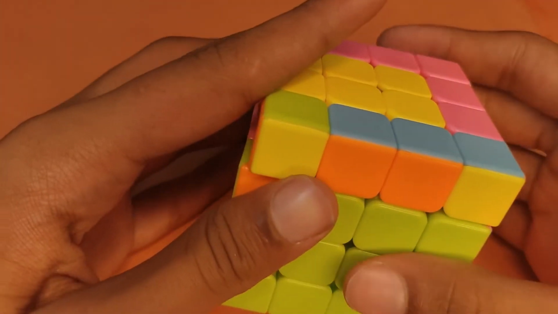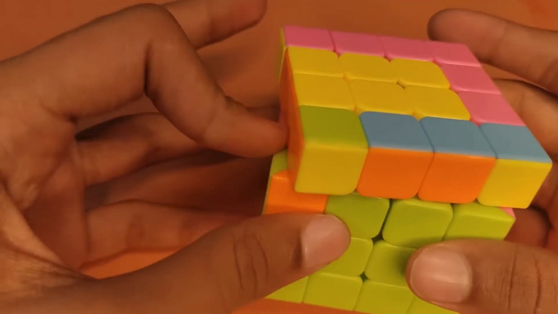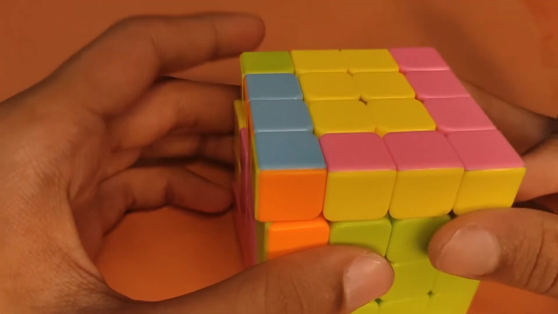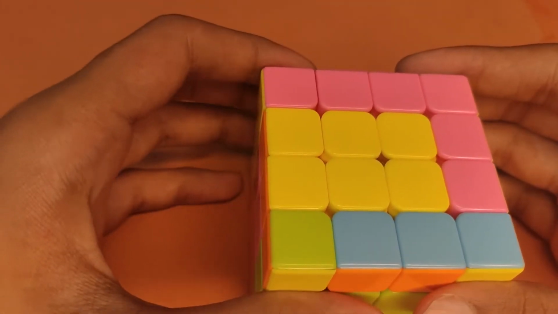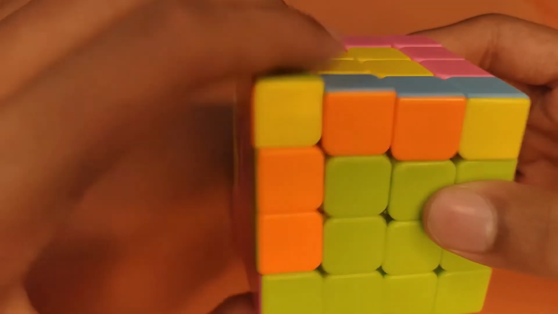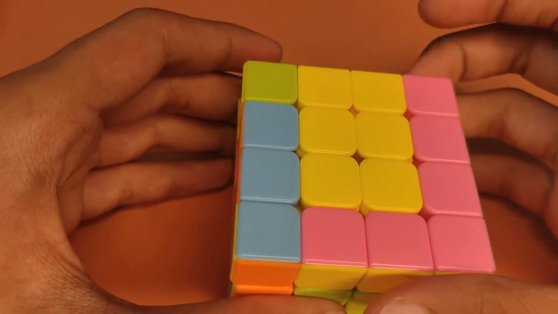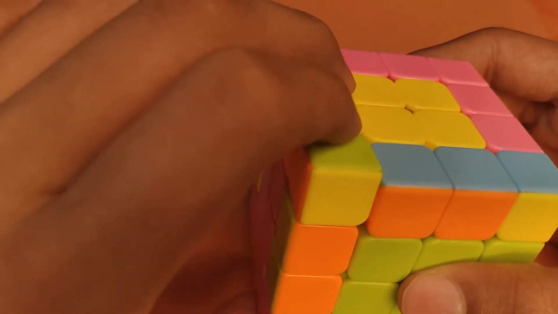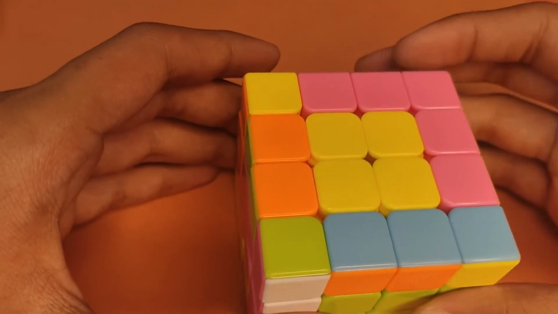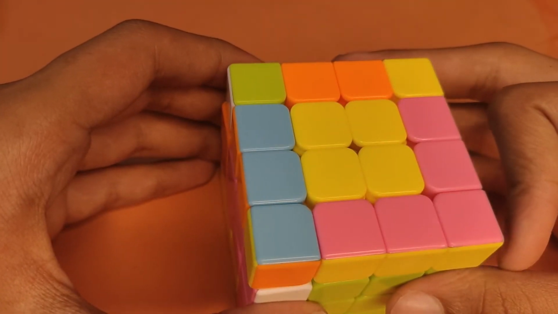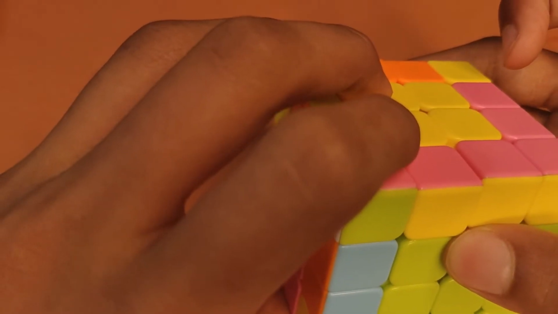Just move to the right, don't overthink it. Whichever side you're moving it, take the opposite side up. Like I'm moving this to the right and taking the left one up, and then I'm moving this back to its position, and I'm moving this back to its position.